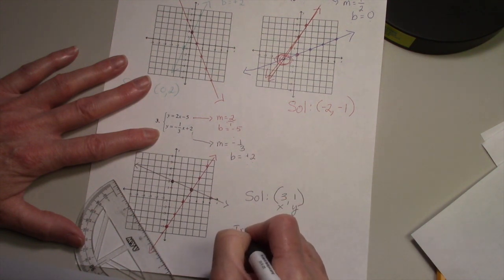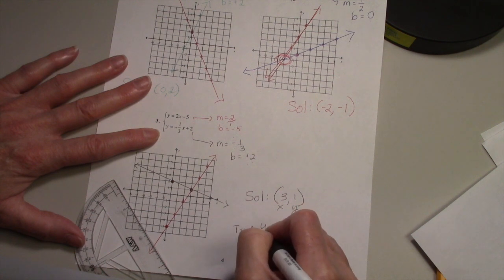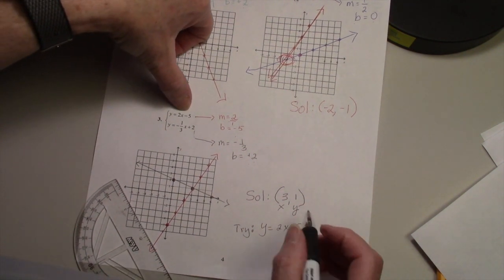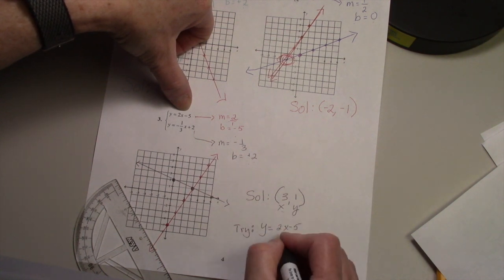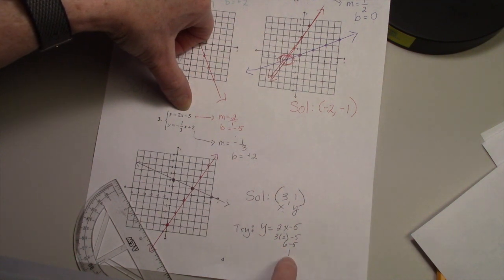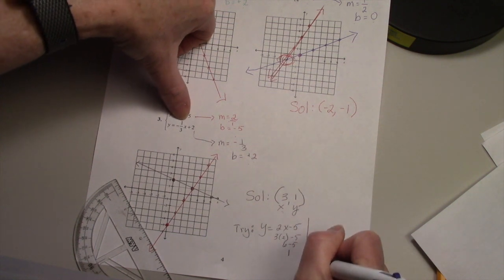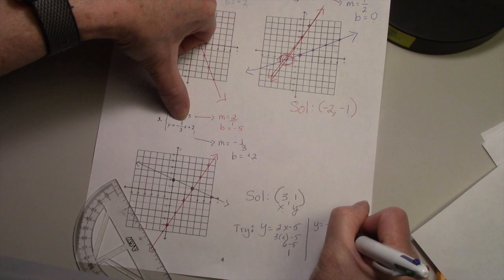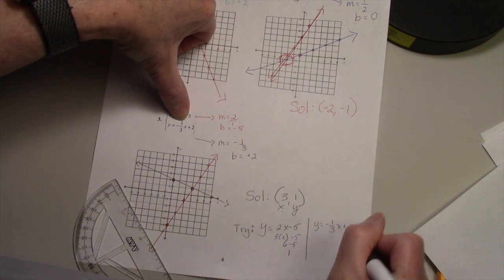Let's try it in the first equation. Y equals 2x minus 5, right? If x is 3, 3 times 2 minus 5. 3 times 2 is 6, minus 5 makes 1. Y is 1. It worked. Try it in the second equation. Y equals -1/3 x plus 2.